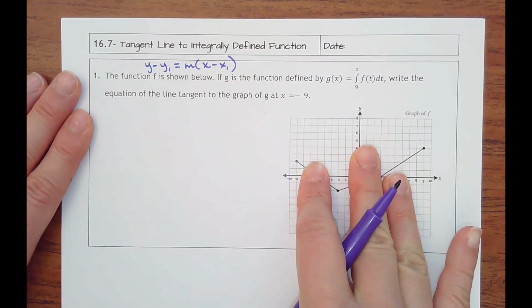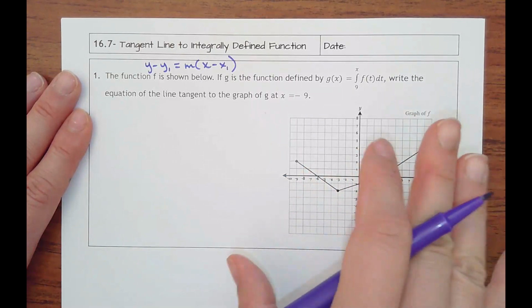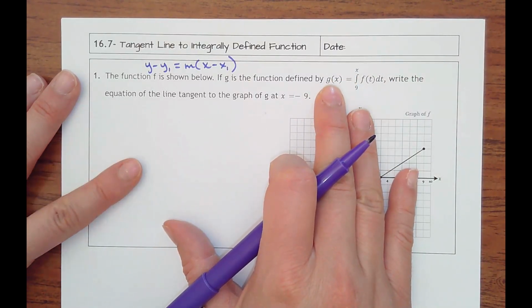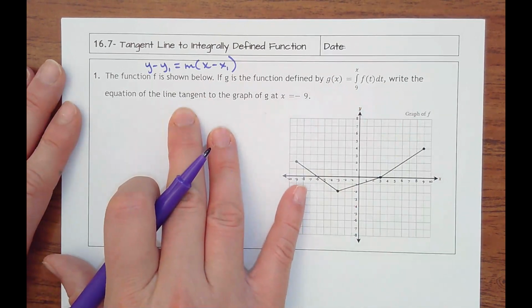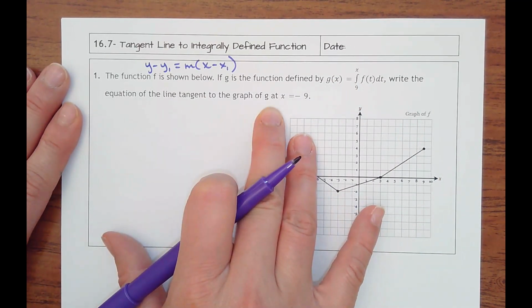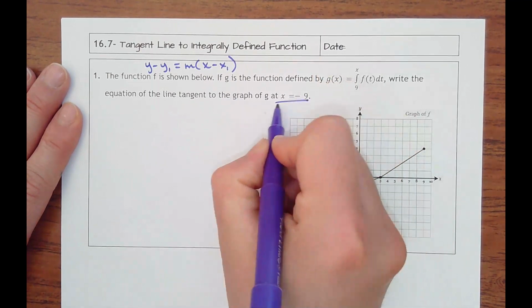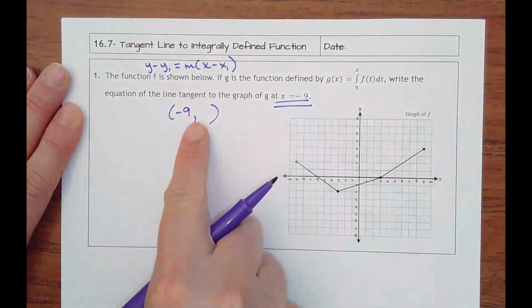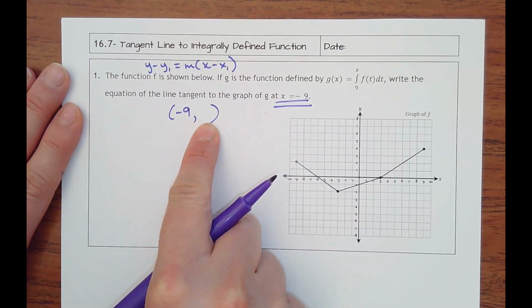So that's the derivative. The antiderivative would be g, the original function. And so we're trying to write a line that's tangent to g at x equals -9. So that gives me part of my point. I need to plug that in for x to get the y.